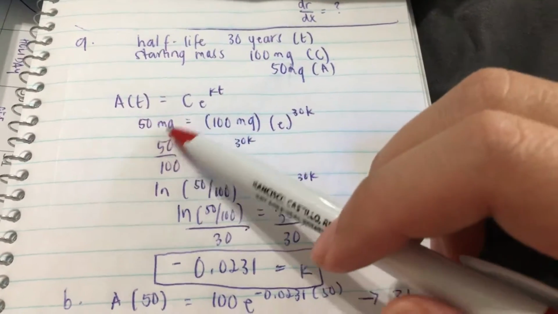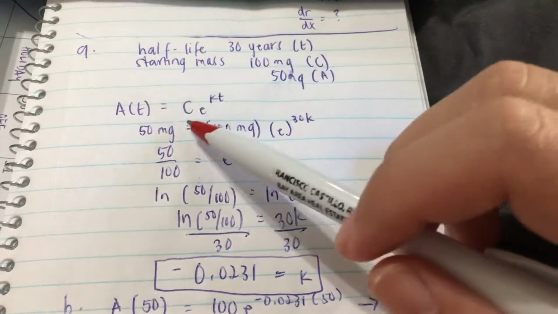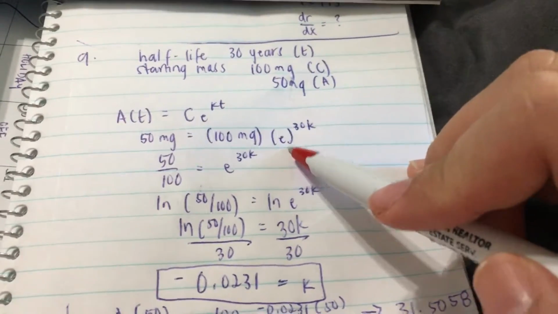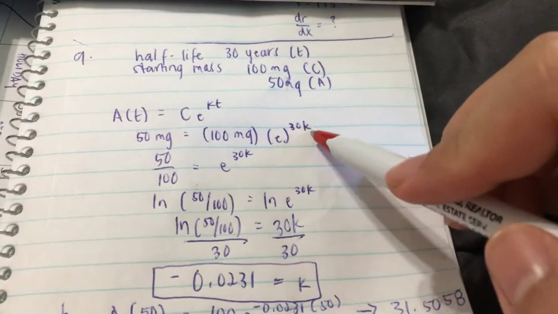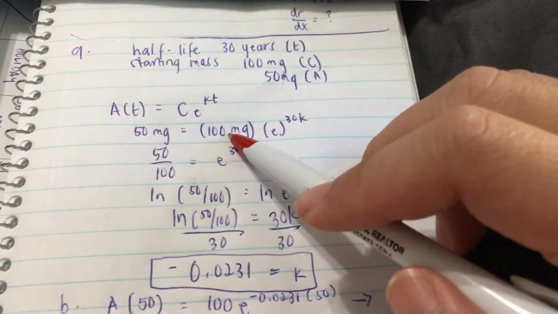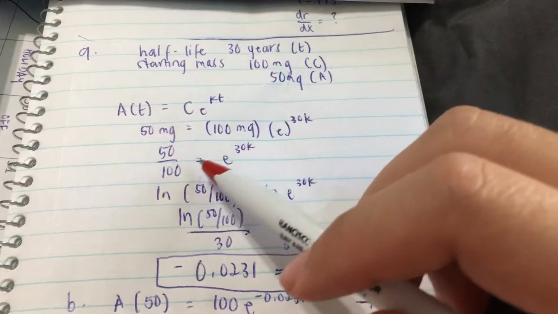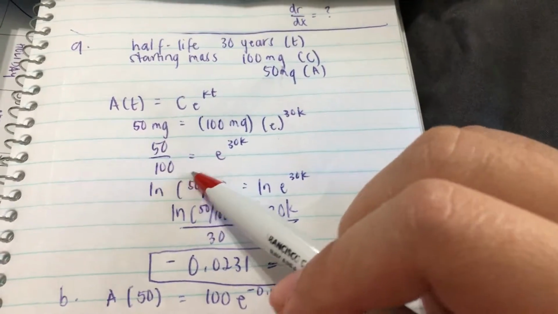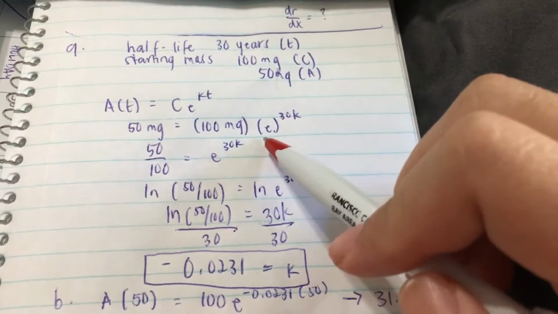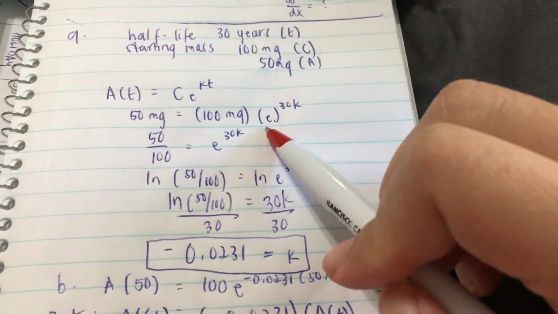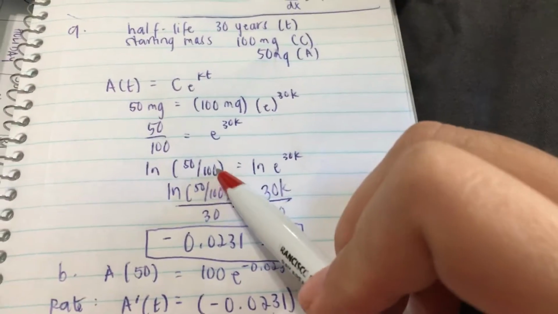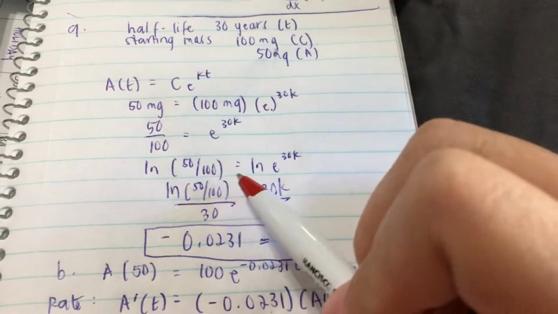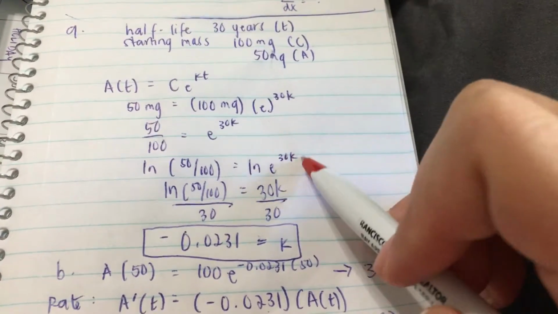So A of t, 50, is equal to 100 milligrams for C, e to the 30, which is the time, and k, which is what we're looking for. So from there, we divide both sides by 100, and we get 50 over 100 is equal to e to the 30 times k. In order to solve this problem, we need to take the natural log of both sides, and we get ln of 50 over 100 is equal to ln e to the 30k.